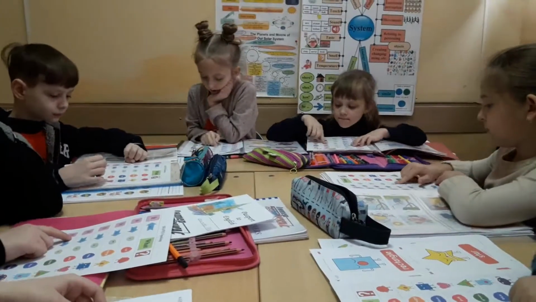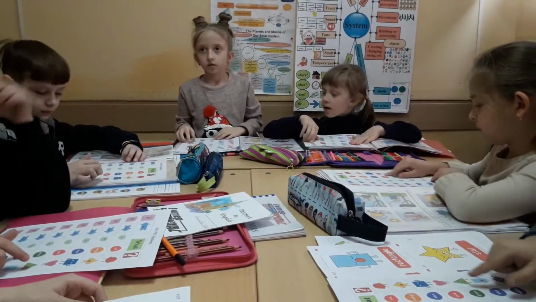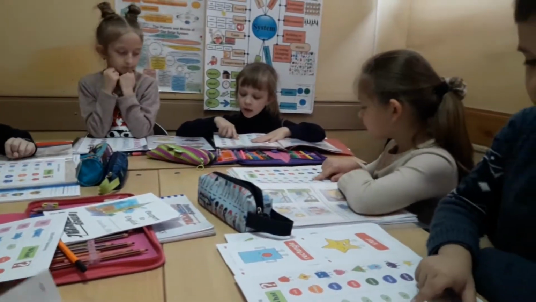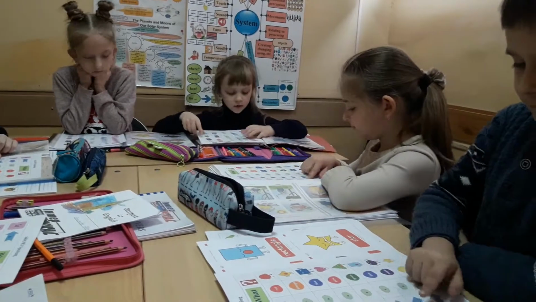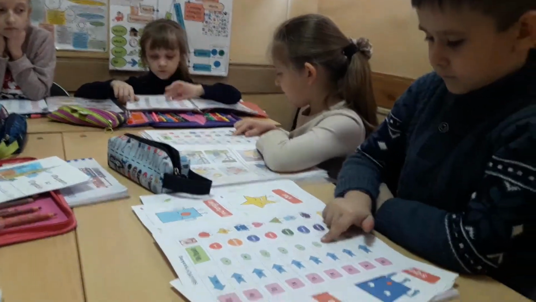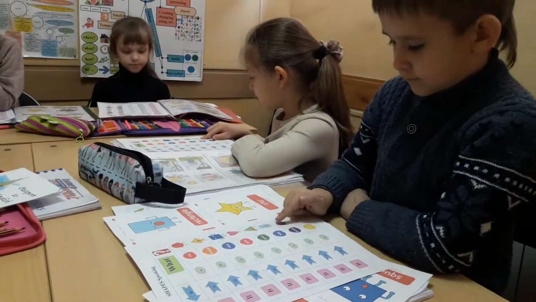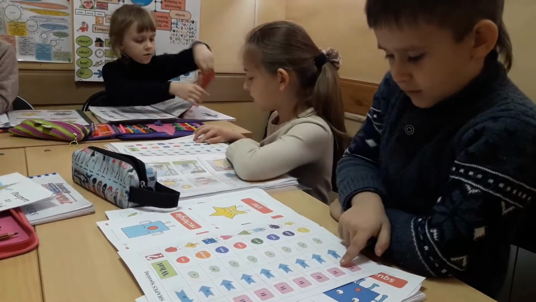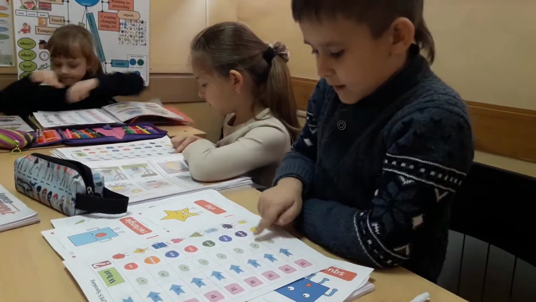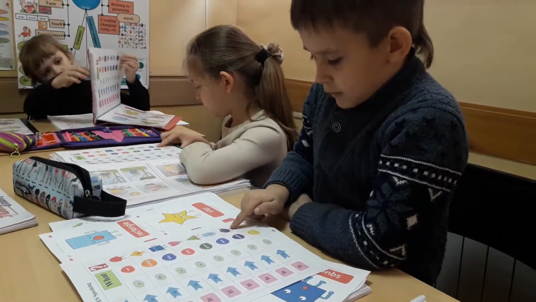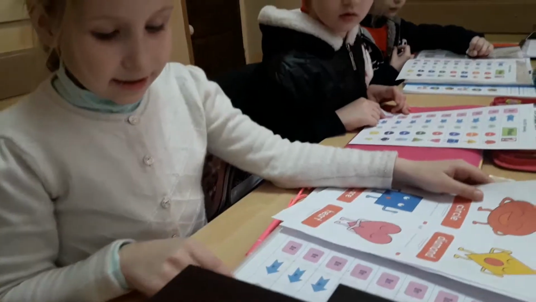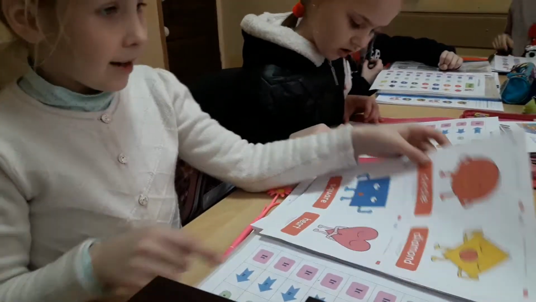It is a pink heart. It is a green triangle. It is a blue rectangle. It is a purple oval. It is a yellow star.